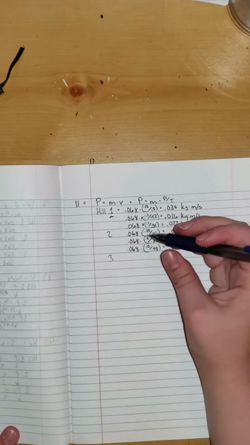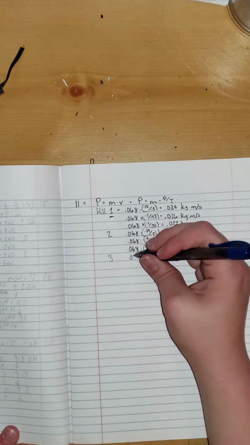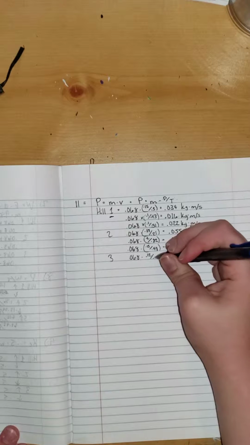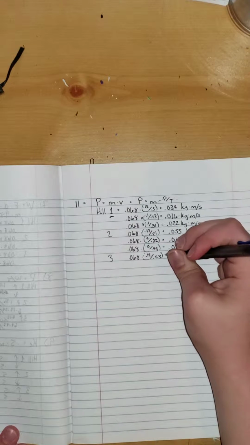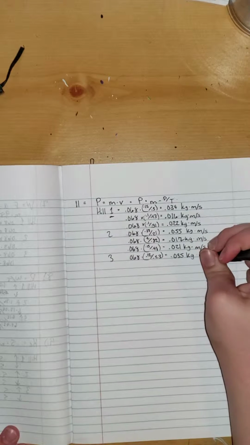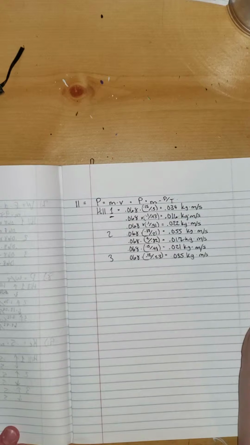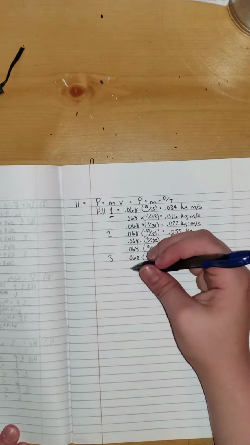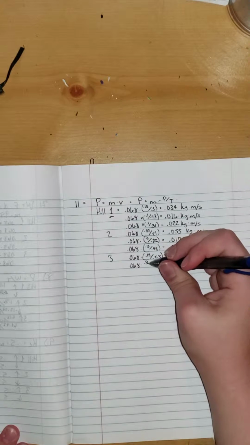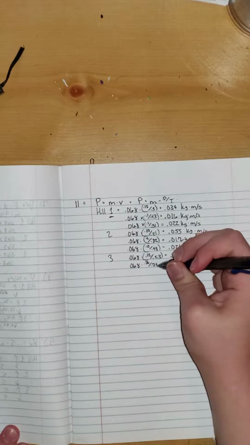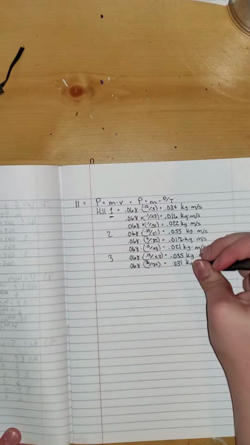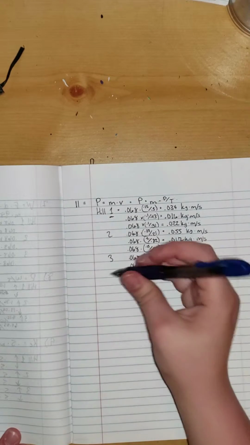For hill 3, uphill, we have 0.068 times 0.12 over 0.23, which equals 0.035 kilograms times meters per second. For the peak, we have 0.068 times 0.36 over 0.79. This equals 0.031 kilograms times meters per second.